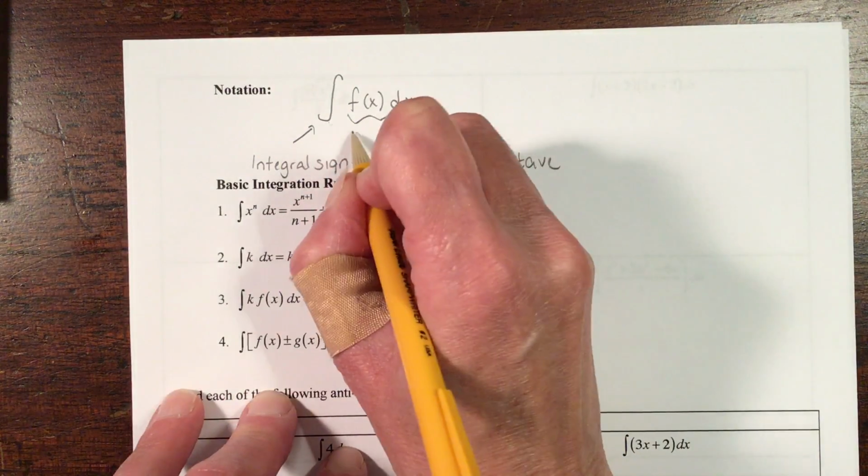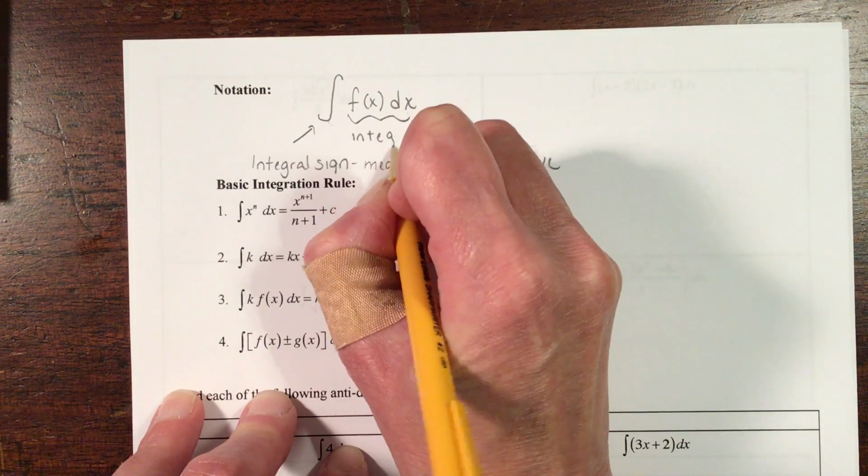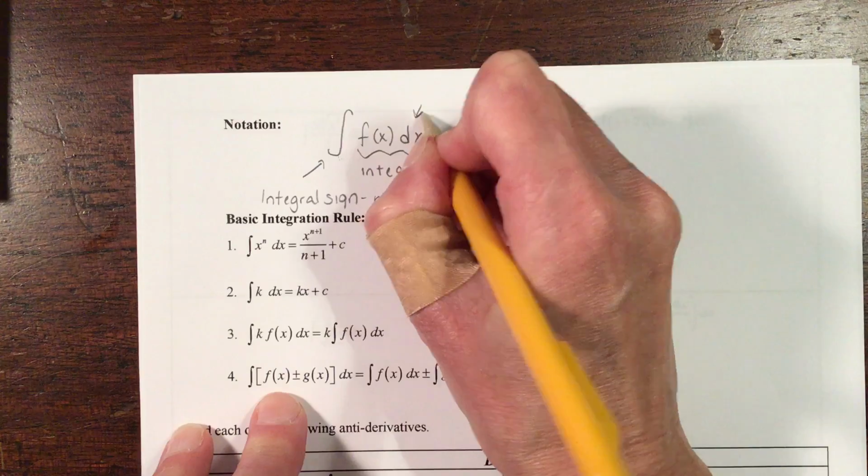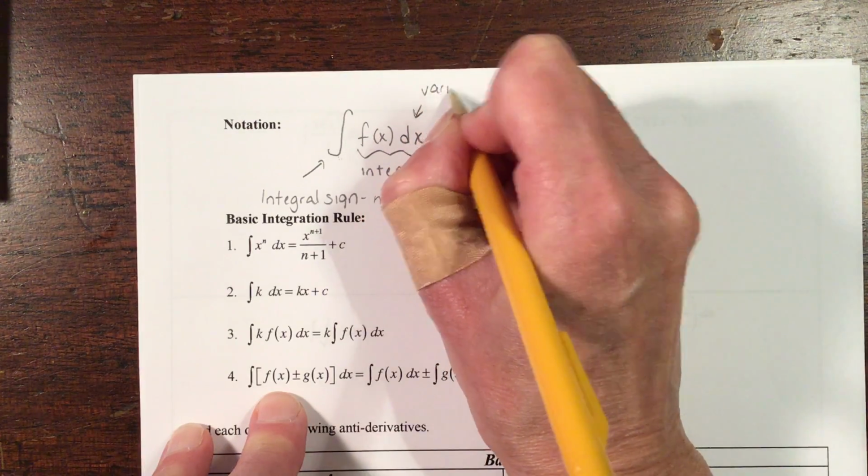This piece here is called the integrand. And then we have what's called a variable of integration.